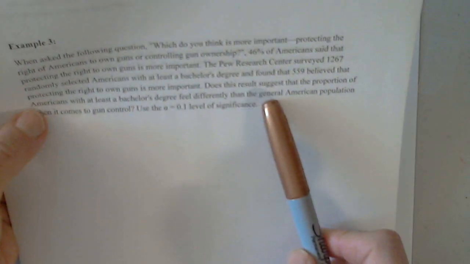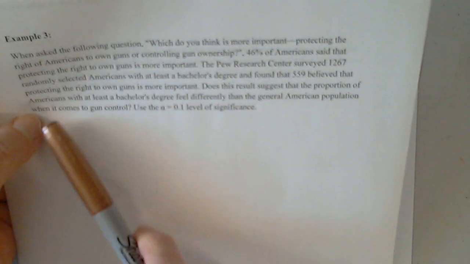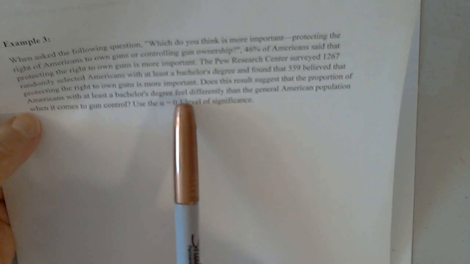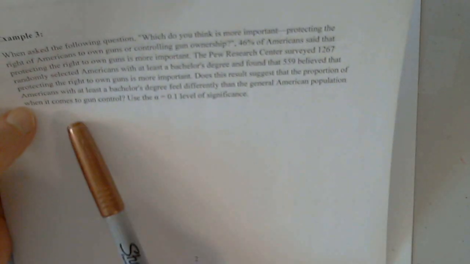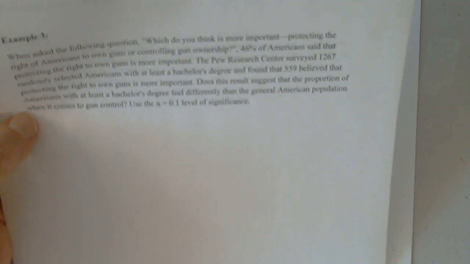Does this result suggest that the proportion of Americans with at least a bachelor's degree feels differently than the general American population when it comes to gun control? Use alpha 0.1.